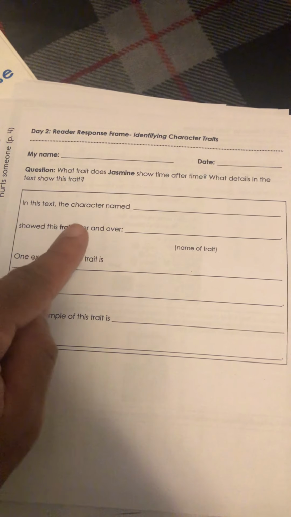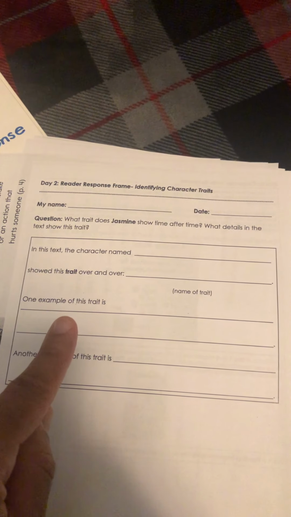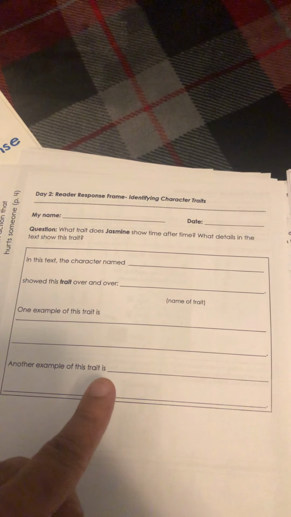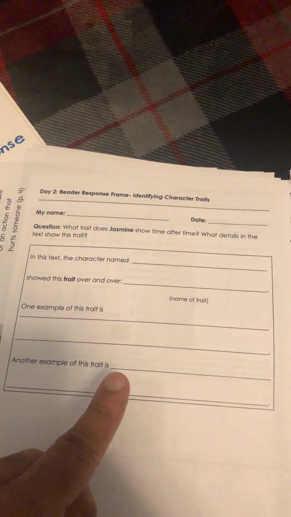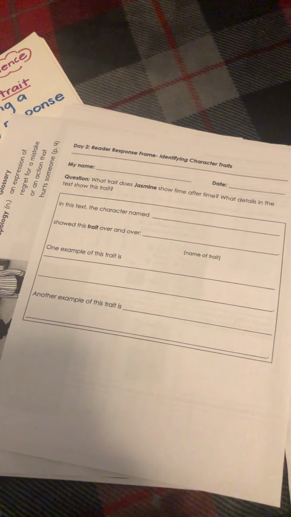What trait does Jasmine show time after time? What details in the text show this? And then you all will have a chance to fill in the blanks. In this text, the character named blah, blah, blah showed this trait over and over. What was that trait? And then you can give your examples. I'd love for everyone to give me one example. And if you can push yourself as an excellent reader to come up with another one, go for it. Okay? So that's what you'll be working on today for day 2.